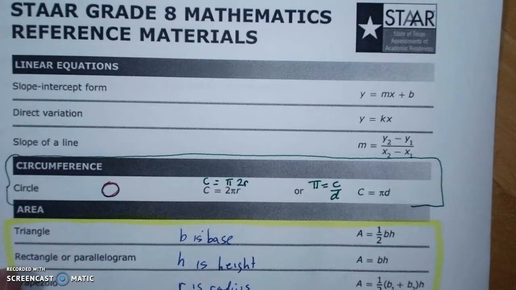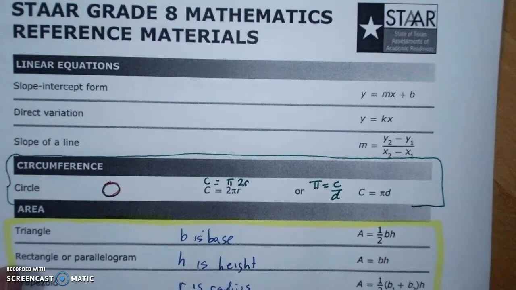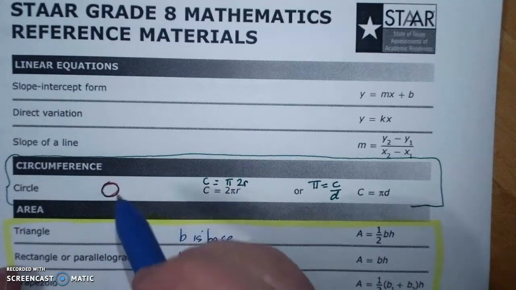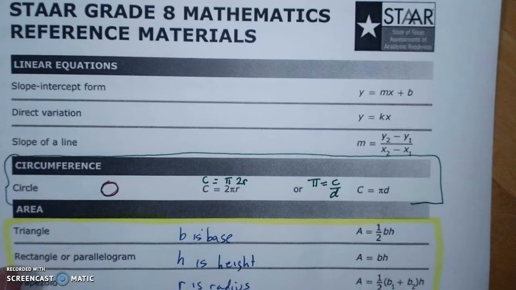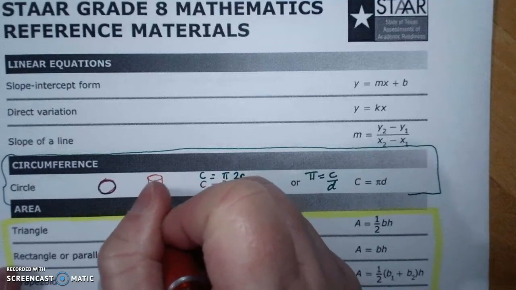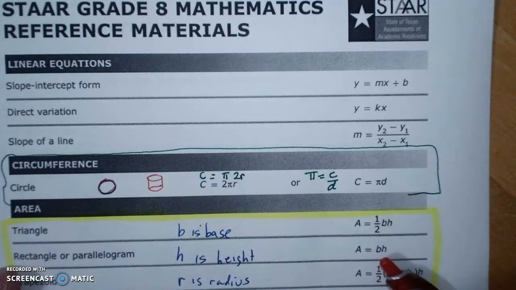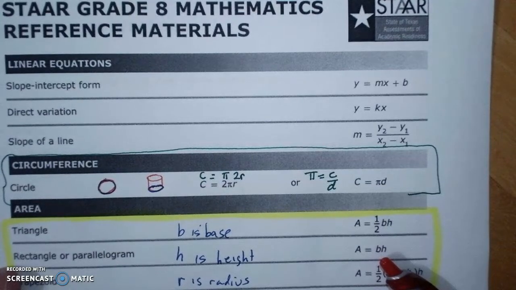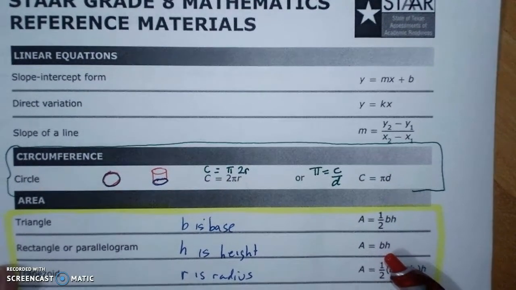Actually, they have an infinite number of straight sides. But circumference is the fancy circle name for find perimeter. And this is going to come in handy when you have soup cans later and you have to find the length around the bottom of the soup can. And that'll come in handy.